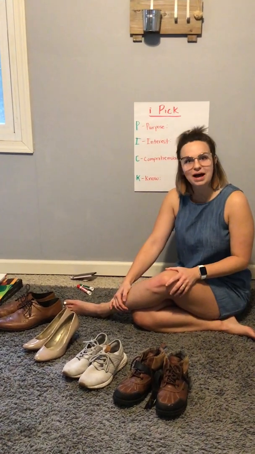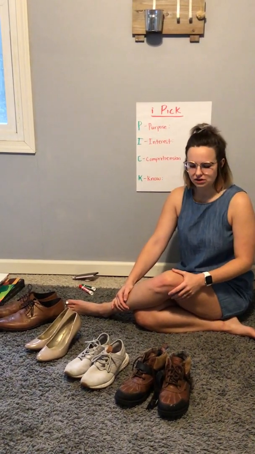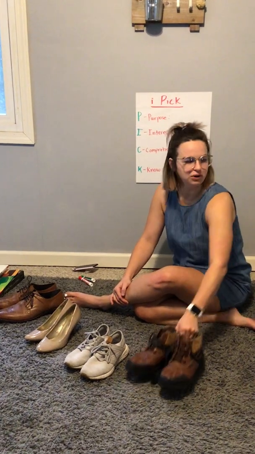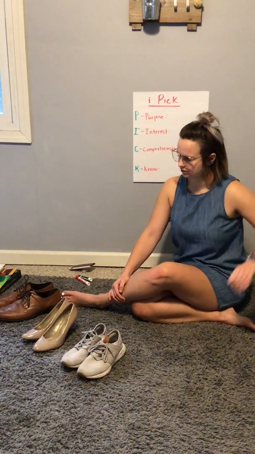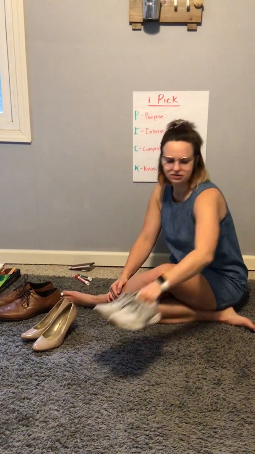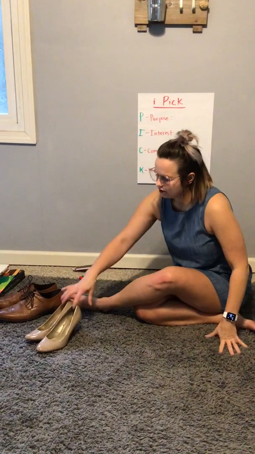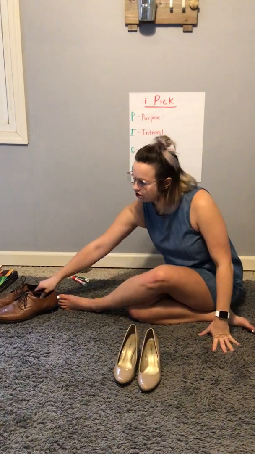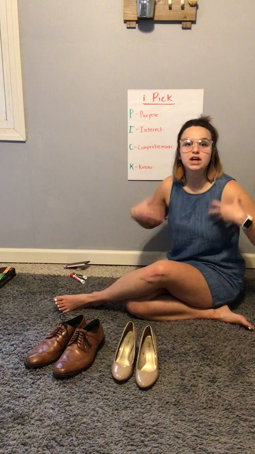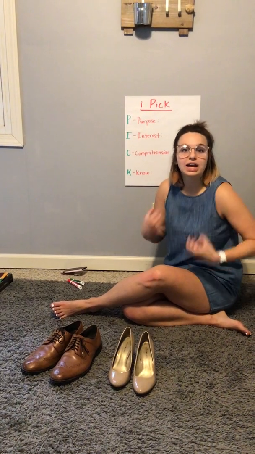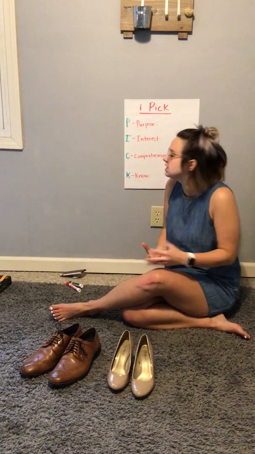Which shoes do you think fit the purpose, or why I need to wear the shoes, the best for the wedding? Not snow boots. And not tennis shoes either. Okay. So these shoes and these shoes fit the purpose. Both of these shoes fit why I would need to wear them to a wedding. They both make somebody look fancy.